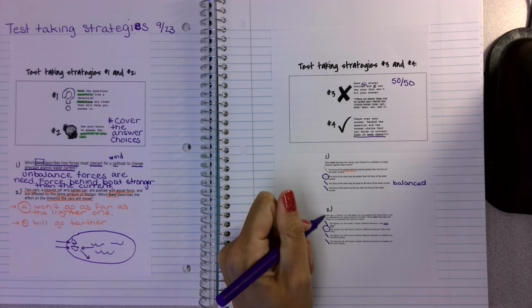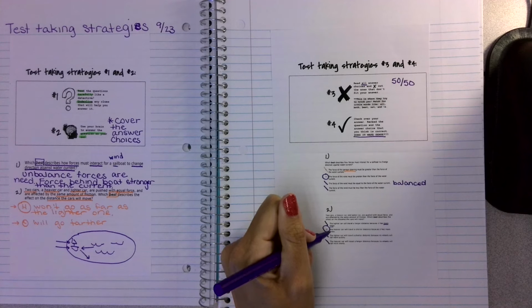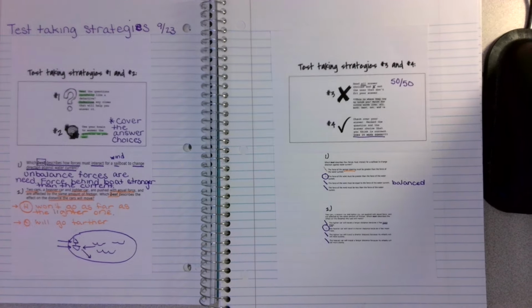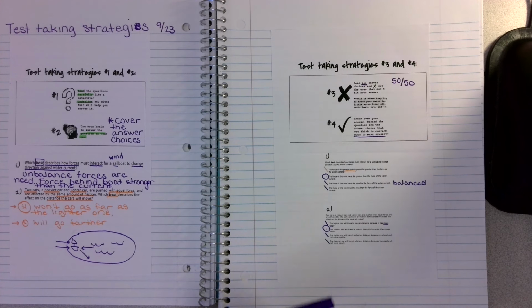Two cars, a heavier car and a lighter car, are pushed with equal force and are affected by the same amount of friction. Which best describes the effect on the distance the cars will move? The heavier car will travel a shorter distance because it has more mass. And that is true also, and I still agree with it. So that is checking over your answers. All right. Go on to today's lesson.